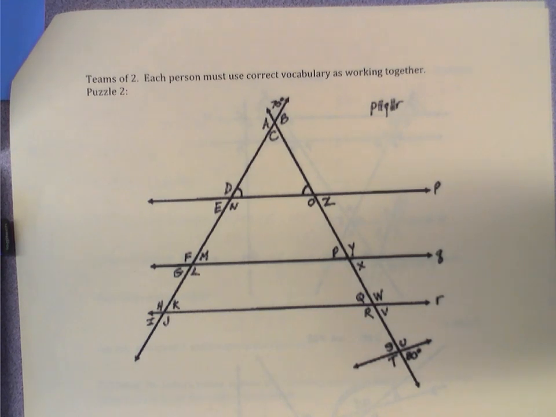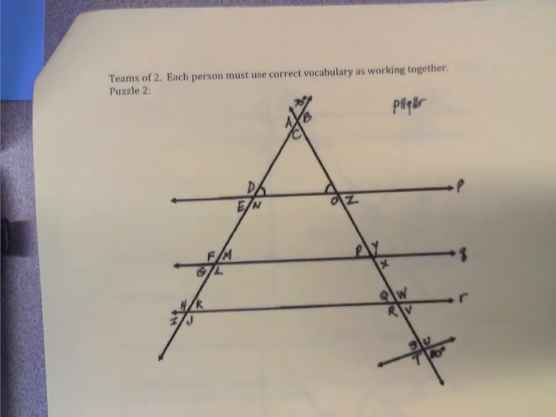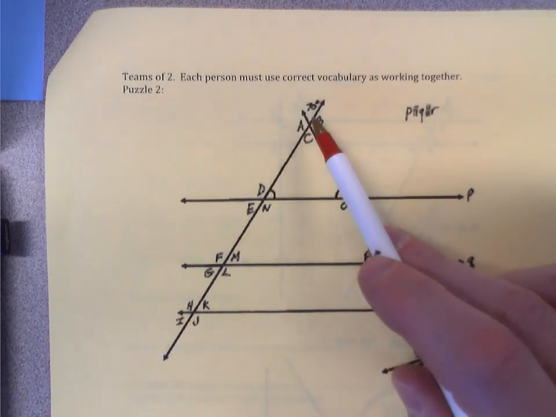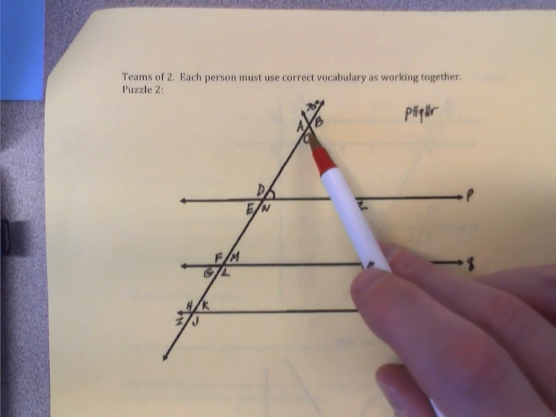All right, welcome back. This is part 3 of lesson 7. So now we're going to do some more examples. I'm going to do this one last example, and then you guys are going to be on your own.